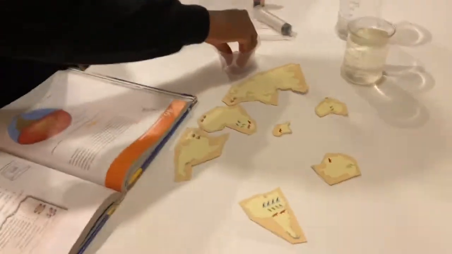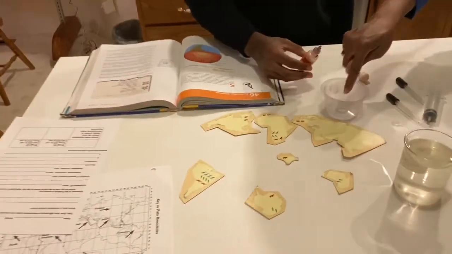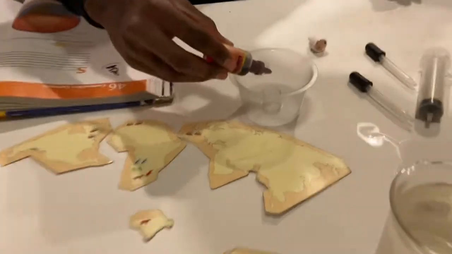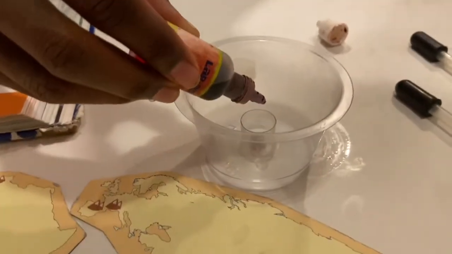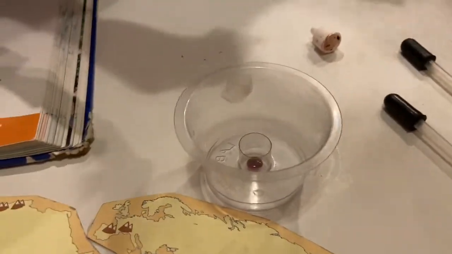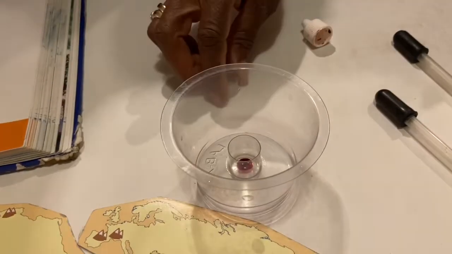Very good. Okay. Now what's next? Into the vial. Only the vial, the little small vial. There you go. Okay, very good. One drop. That's it. That's all we need.